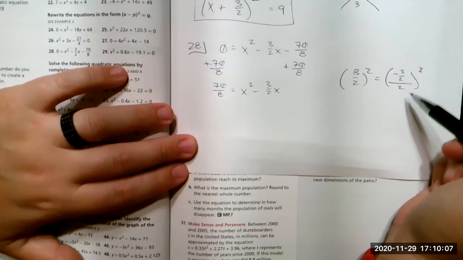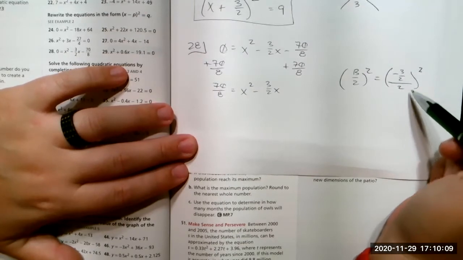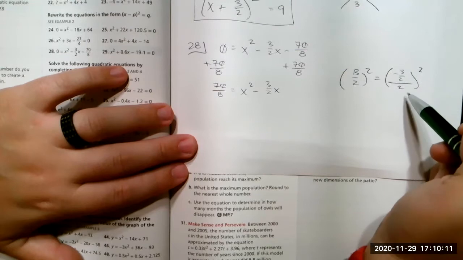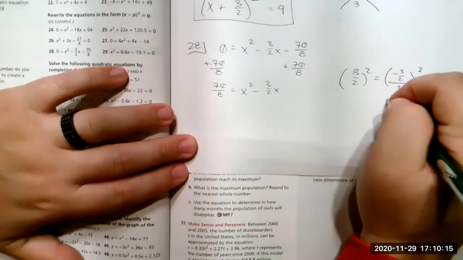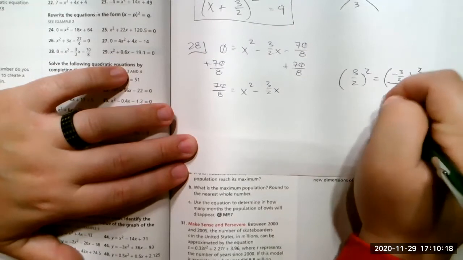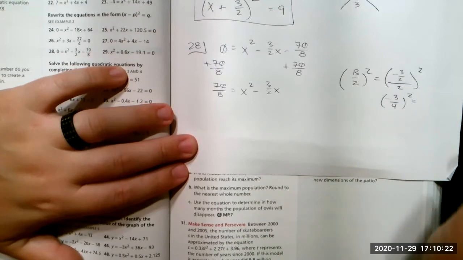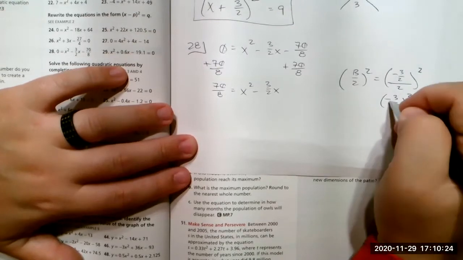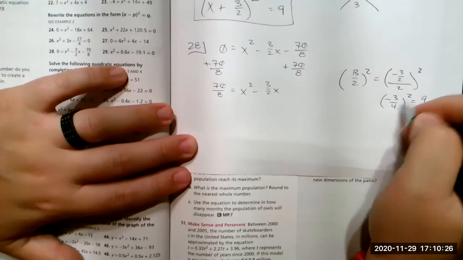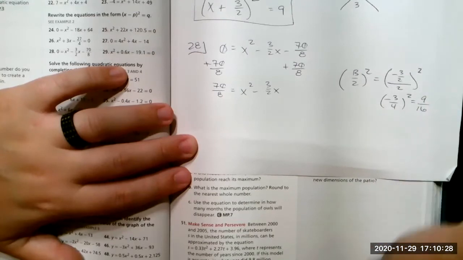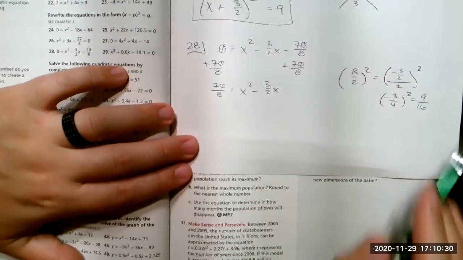So again, type in a calculator if you're not comfortable with doing this. Negative 3/2 divided by 2, that's the same thing as negative 3/4. And when I square that, negative 3 squared is 9, 4 squared is 16. So that magic number is going to be 9/16.